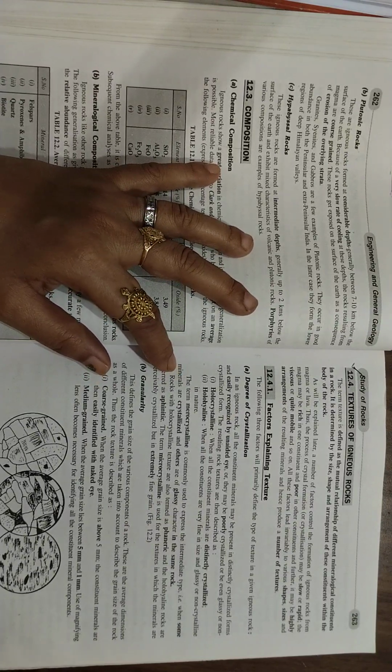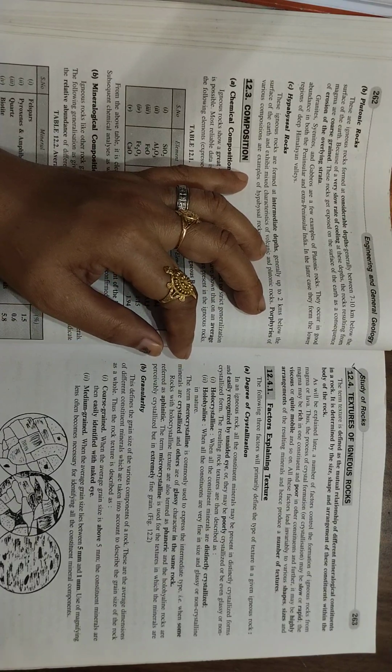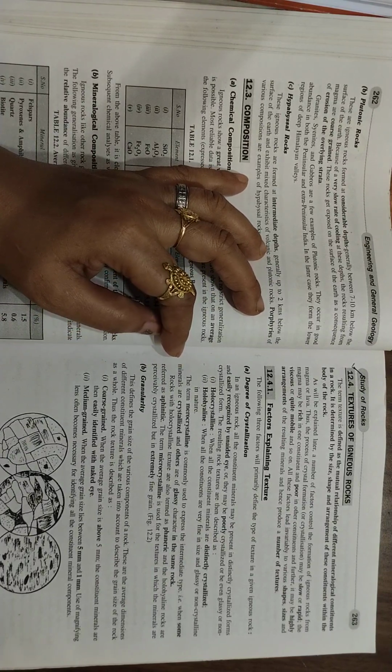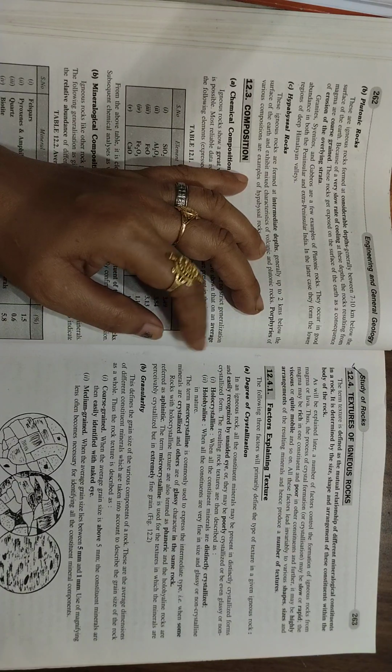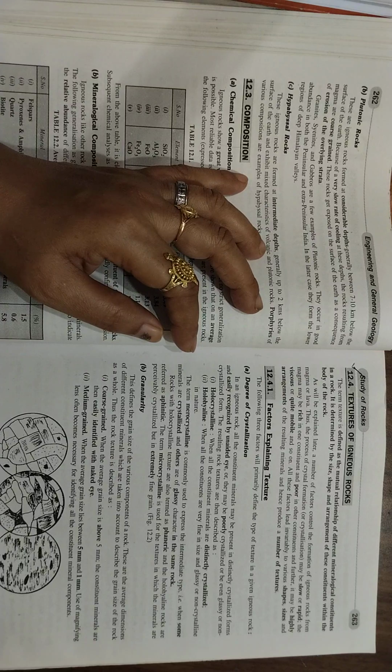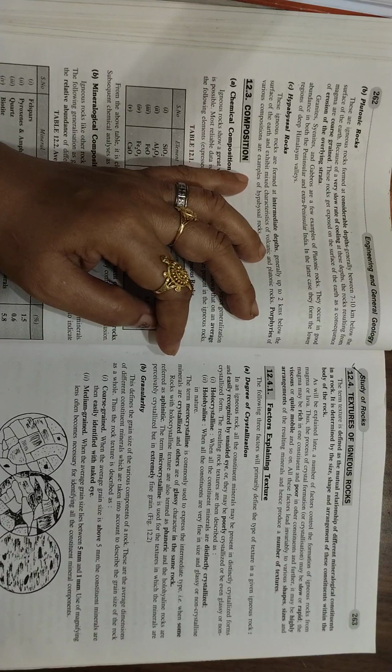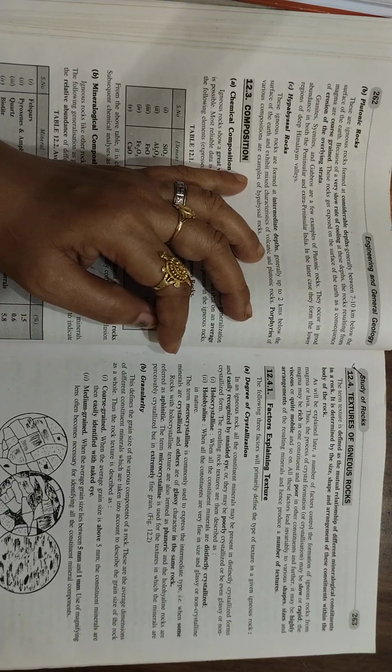So the term merocrystalline is commonly used to express the intermediate type, when some minerals are crystallized and others are of glassy character in the same rock. Rocks with holocrystalline textures are also termed as phaneric, and the holohyaline rocks are referred to as aphanitic. The term microcrystalline is used for the texture in which the minerals are crystallized but in extremely fine grain.